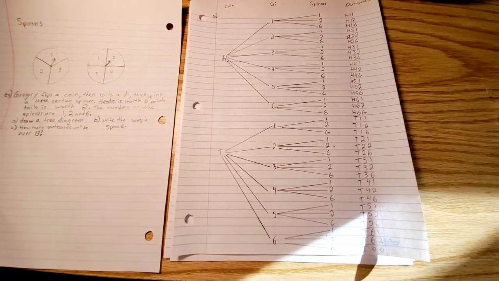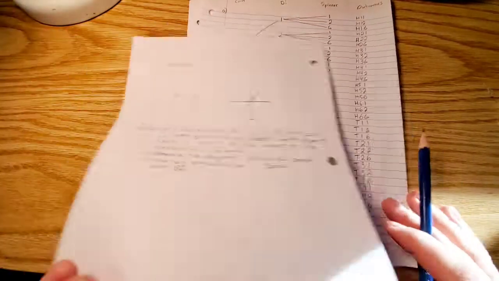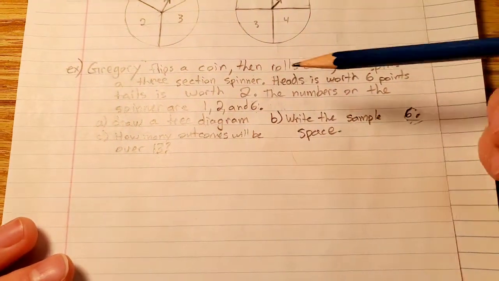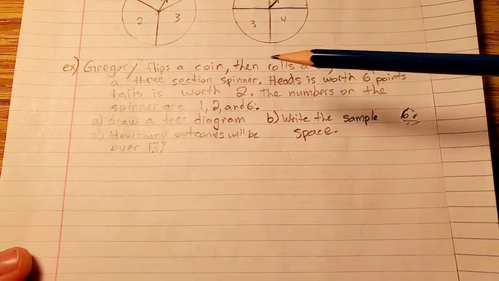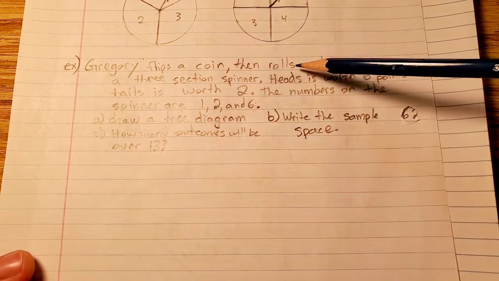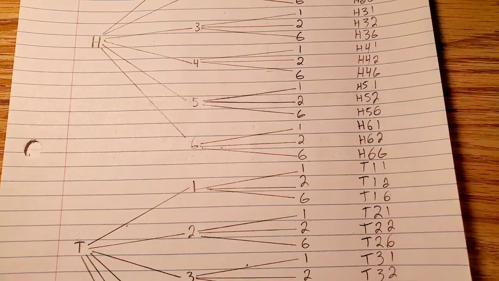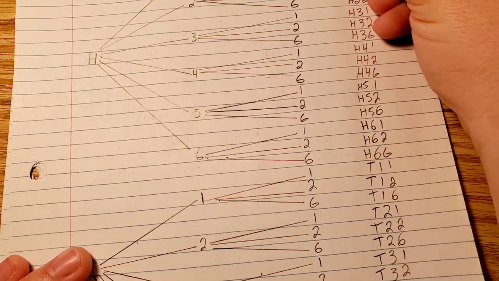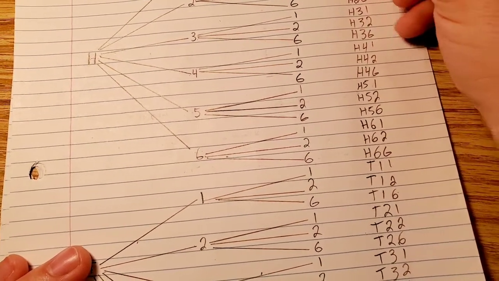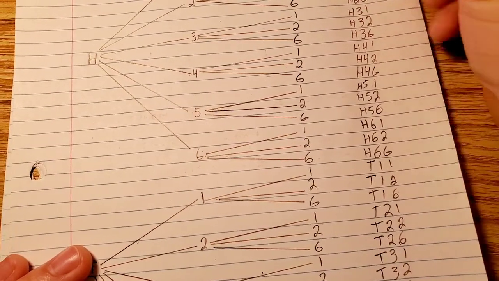Part C asked how many outcomes will be over 13. If we remember in the question here, we were told that heads was 6 and tails was 2. And then the other ones we know are 1, 2, 3, 4, 5, 6, and 1, 2, and 6. So if we think about it, these will all be added up. So it's going to be heads is 6 plus 1 plus 1. 1 plus 1 is 2 plus 6. This is going to be 8.